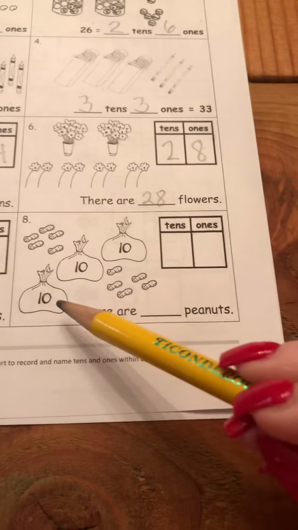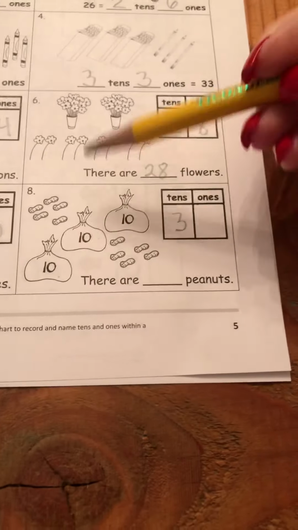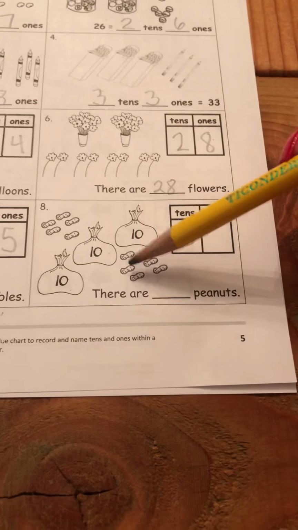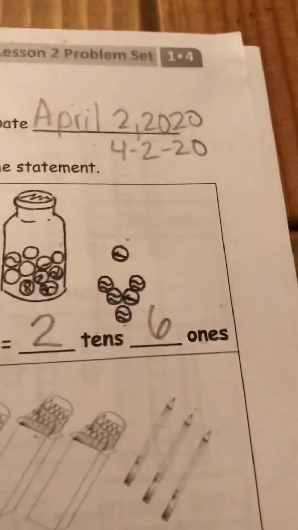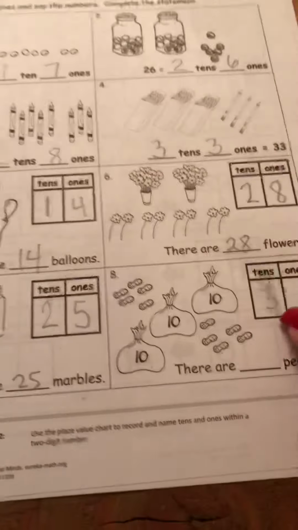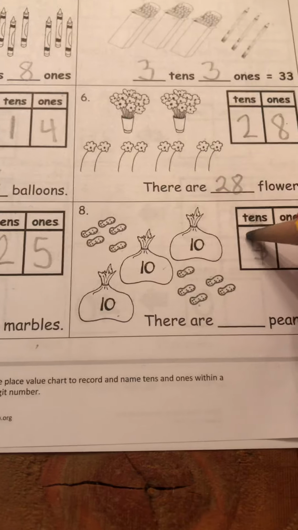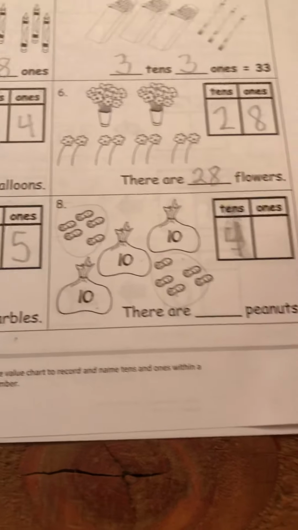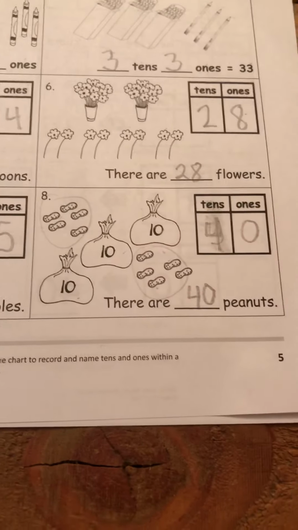How many tens are there? 1, 2, 3. There are 3 tens and how many ones? 1, 2, 3, 4, 5, 6, 7, 8, 9, 10. Uh-oh, they tricked me. I need to erase my 3. So altogether there are 4 tens. Oops. Because this and this equal another 10 and 0 ones. So there are 40 peanuts.